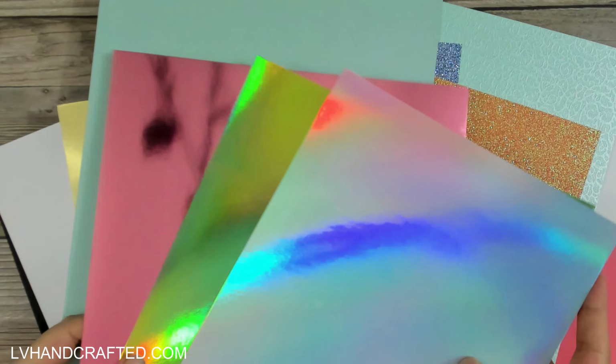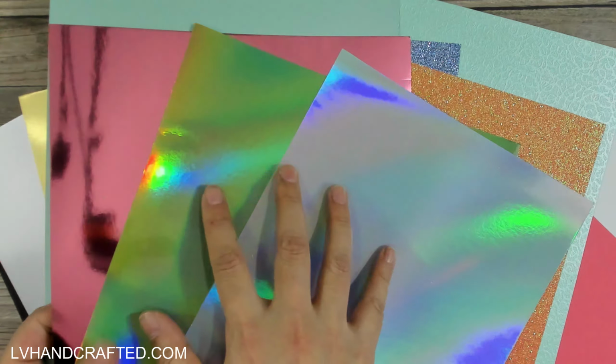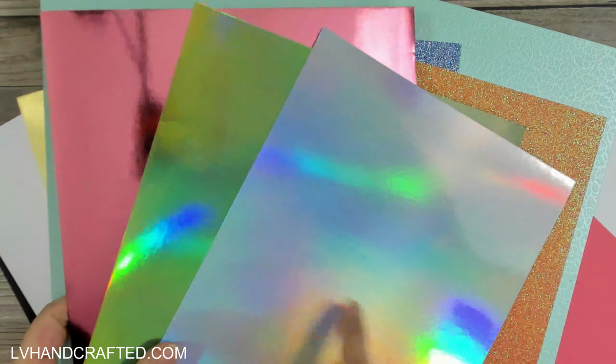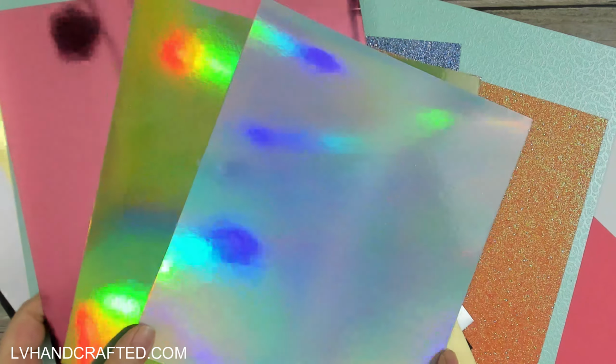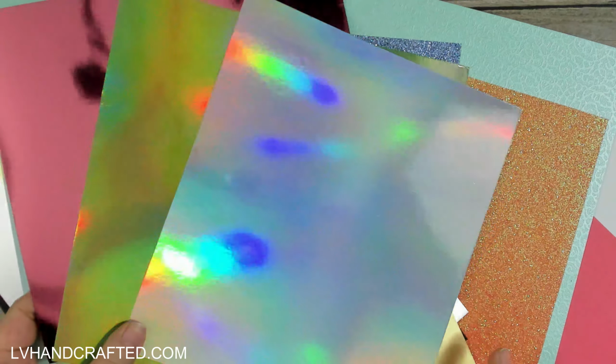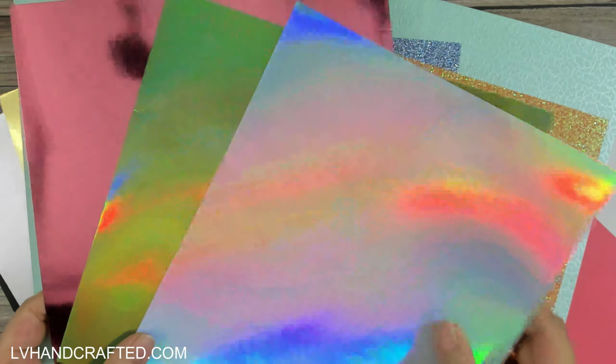You can see my camera there. So mirror cards are really great. This is a regular mirror card, and I don't know the exact color name. These are iridescent mirror cards, so you can see as it's reflecting, you can see the rainbow. So that's sort of that iridescent effect, that sort of aurora borealis effect almost.